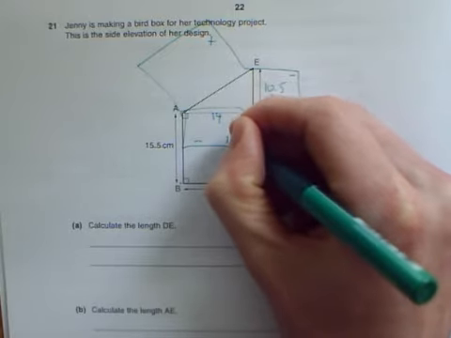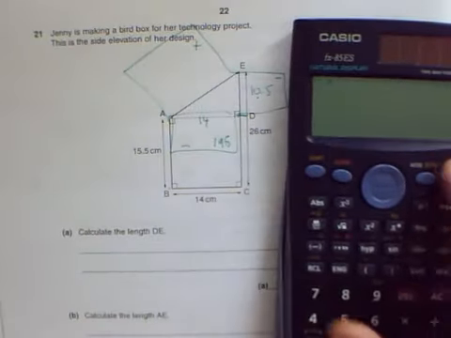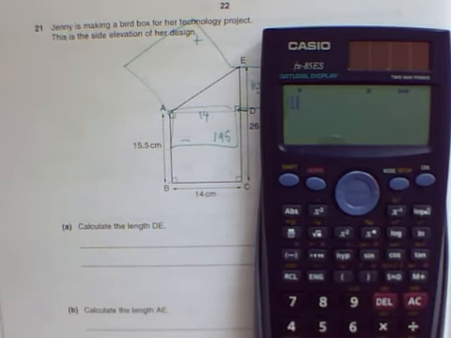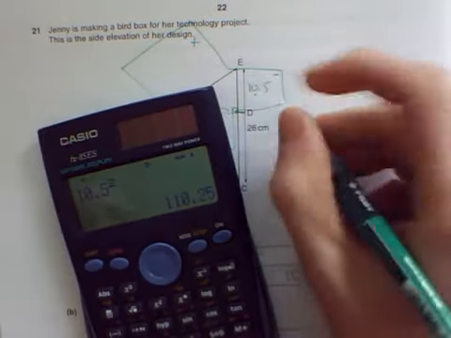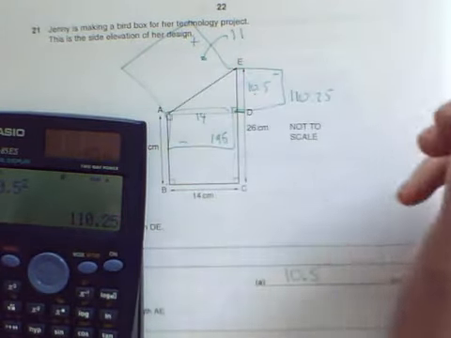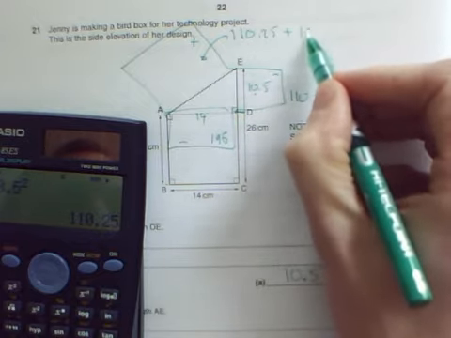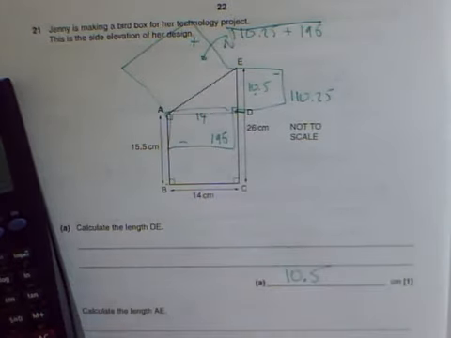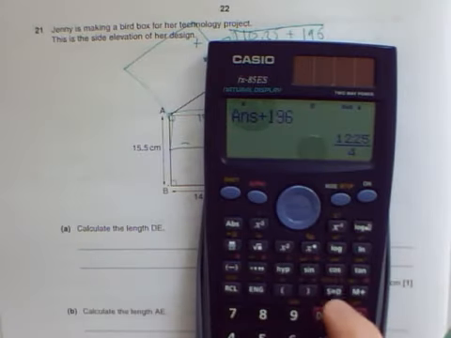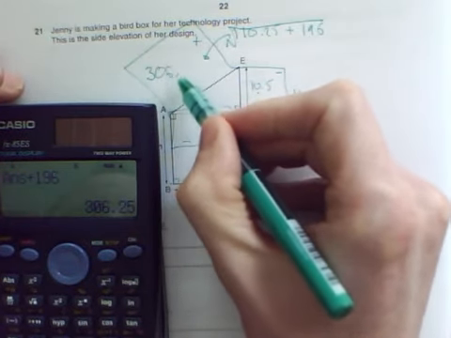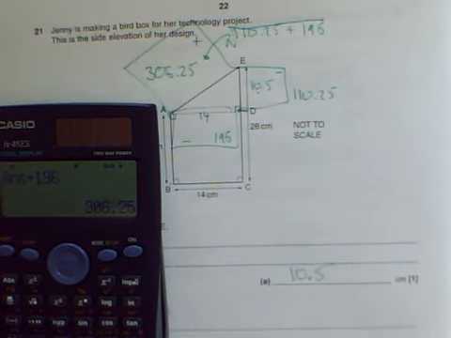14 squared is 196. You can use a calculator for that. I just know that it is 14 squared equals 196. I don't know 10.5 squared, so I'll have to use a calculator. Squared equals 110.25. So this bit in here is going to be 110.25 plus 196, and then square root it. Okay, so that's my answer there. So I'm going to write in this box here 306.25 to get the method mark for adding the two together, and then I'm going to square root that.